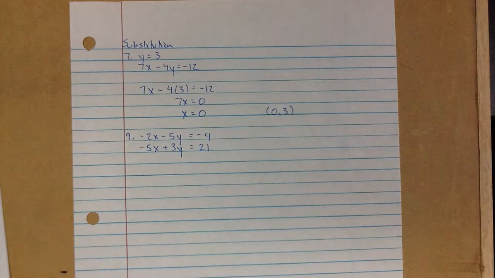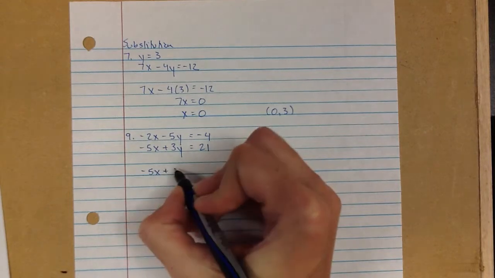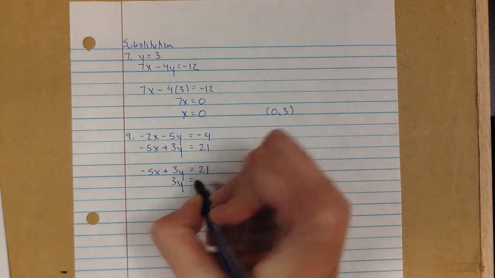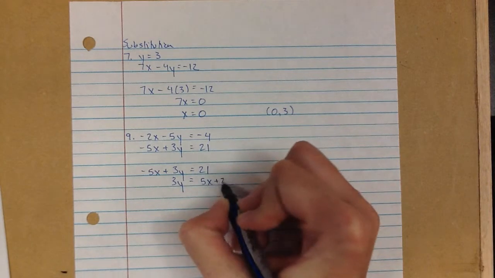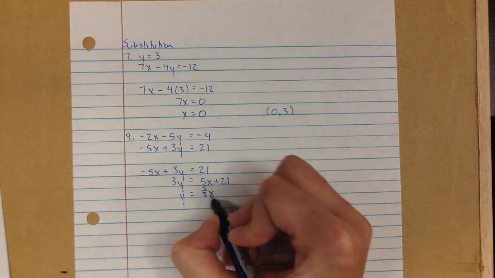Okay, we'll solve for y. You're going to solve for y with the top equation or the bottom equation? Bottom. So far, it's what everybody's done. All right. So negative 5x plus 3y equals 21. 3y equals 5x plus 21. Y equals 5/3 x plus 7.